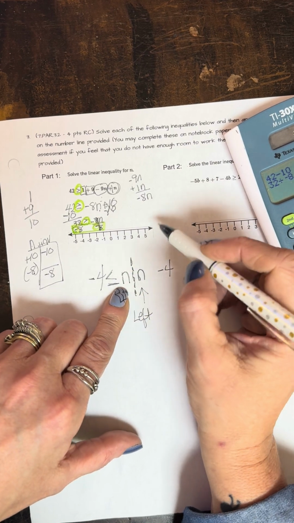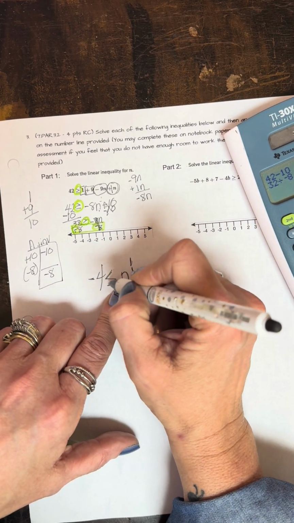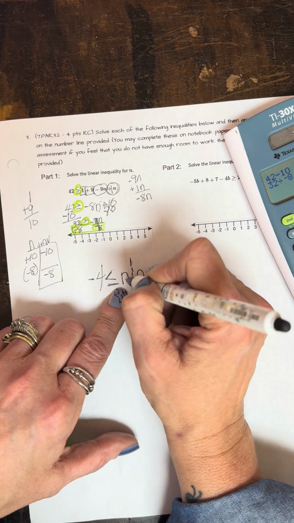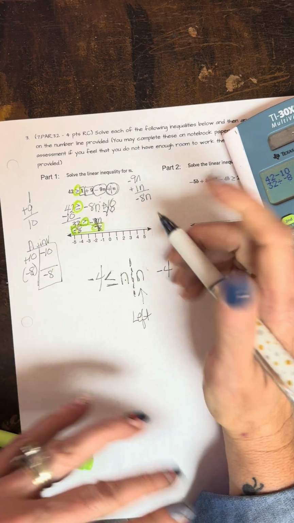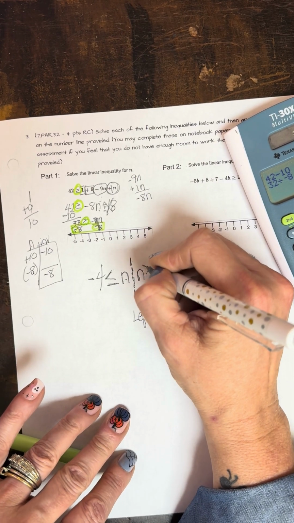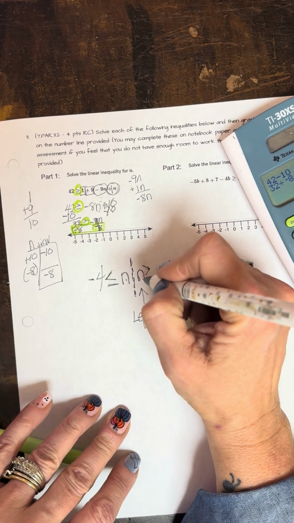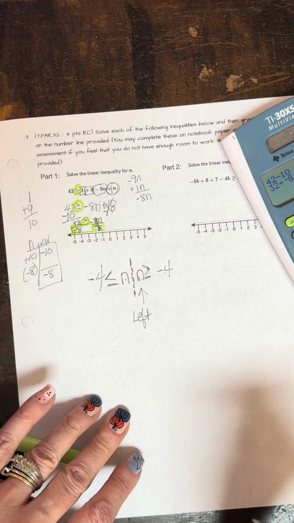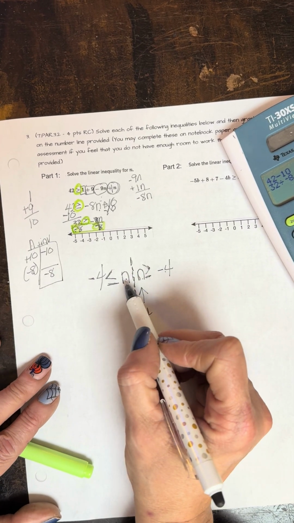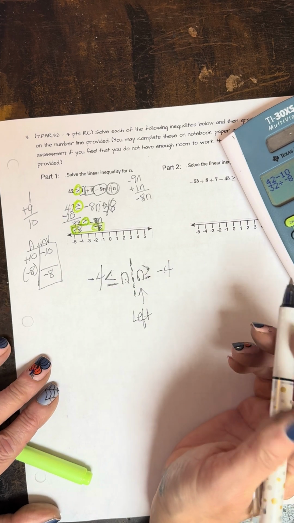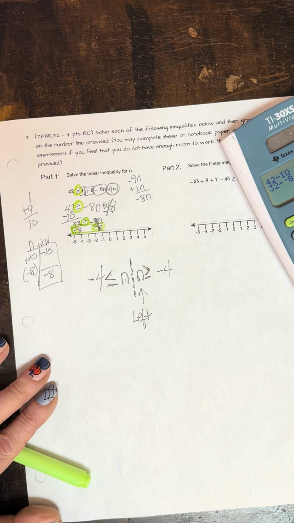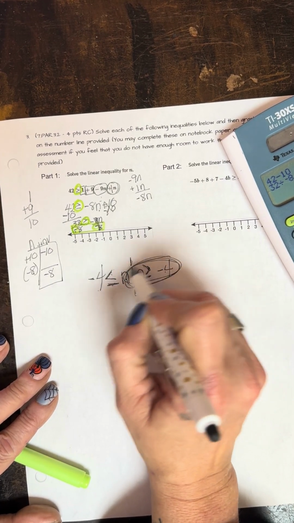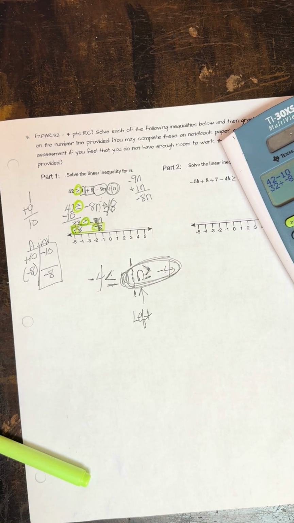The way you rest assured that that's going to happen is you look at this and say, okay, it's opening up to the n. So it needs to open up to the n over here. So we have n is greater than or equal to -4. Over here it says the same thing. N is greater than or equal to -4. But it's easier to graph from there.